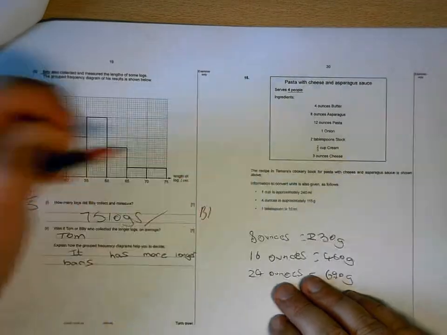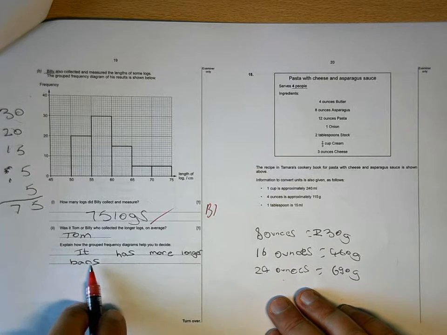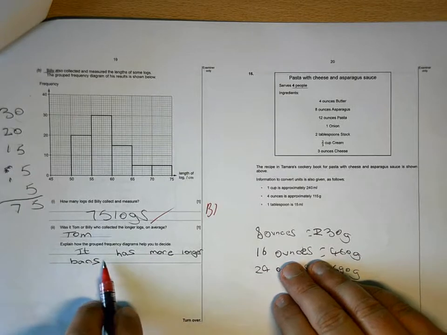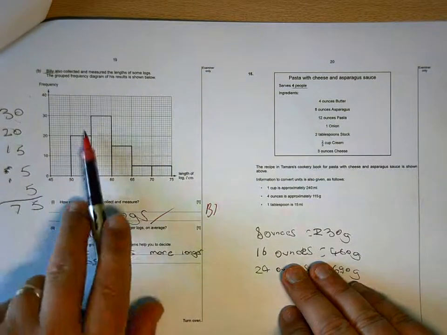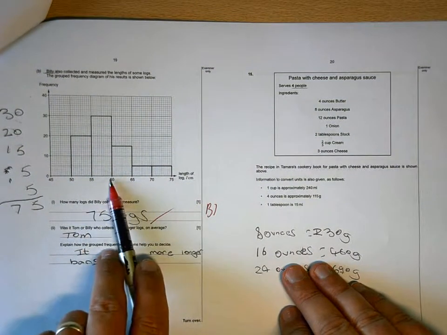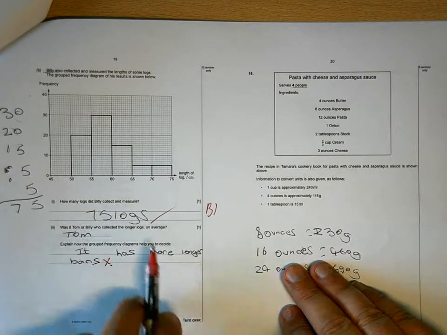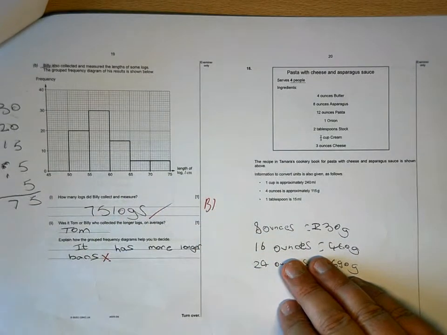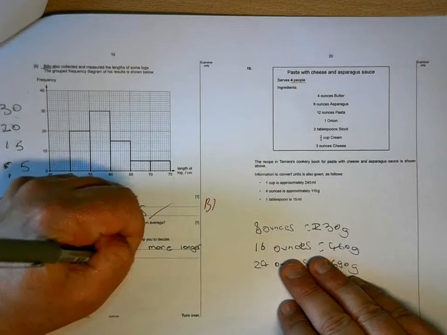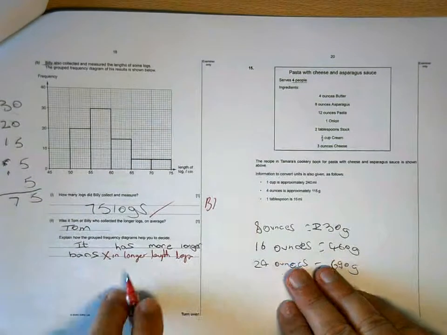75 is correct. It is Tom. It has more longer bars. That isn't necessarily helpful, because if the longer bars are in the lower lengths, then it would be the other way around. So what you want to be saying is it has more longer bars in the higher length logs. So that's not enough to get you those marks.